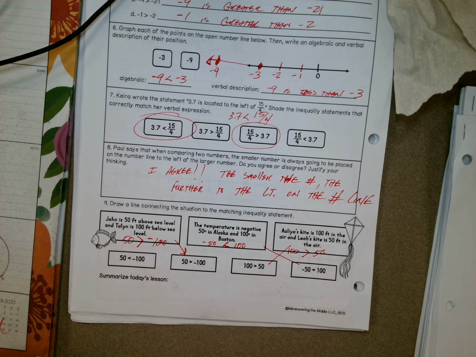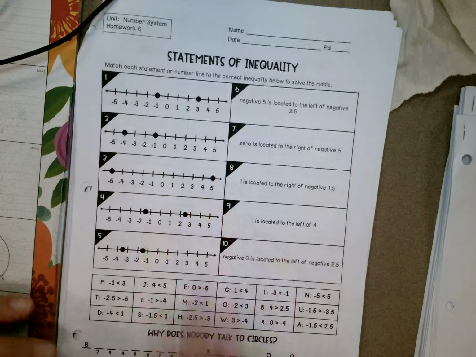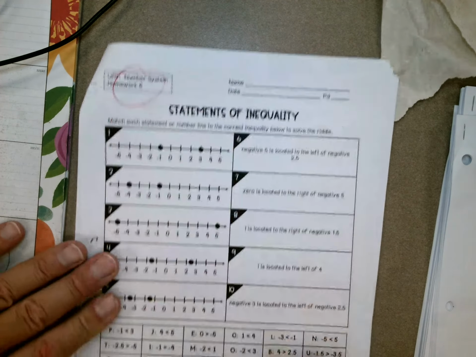So anyway, pretty easy lesson today. If you flip the page, you can see your homework. This is homework 6.